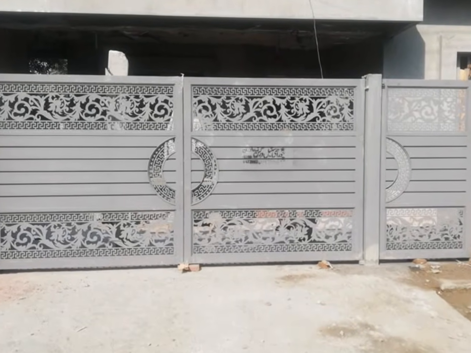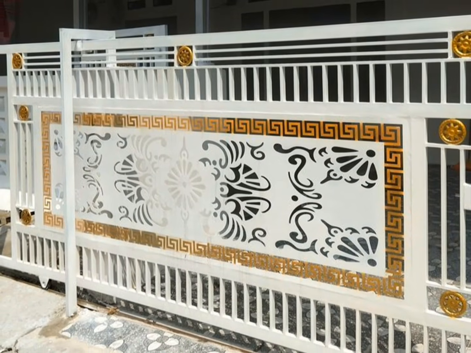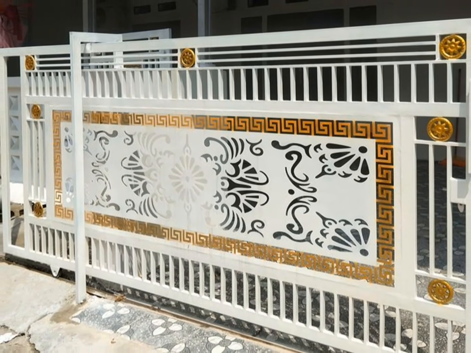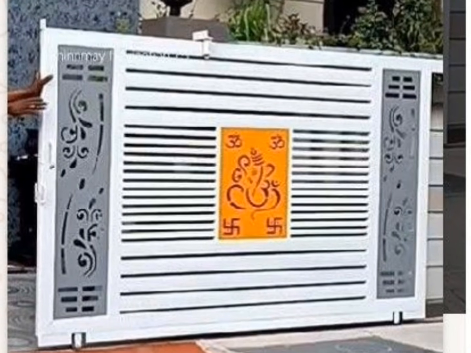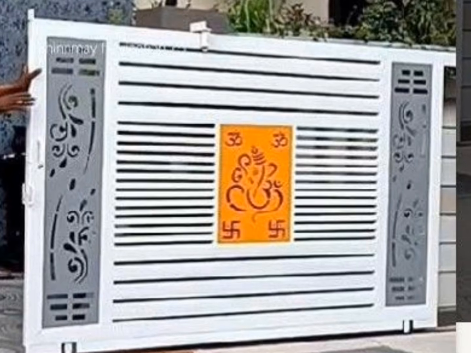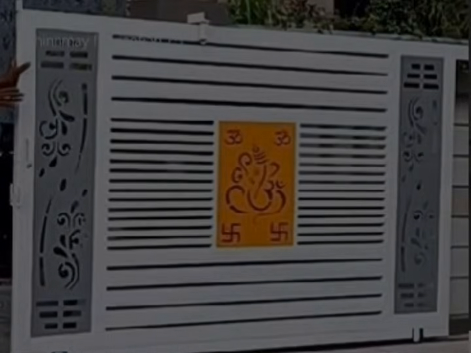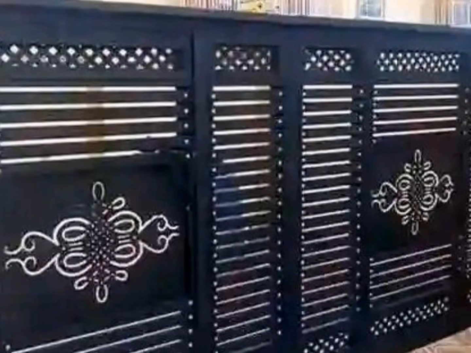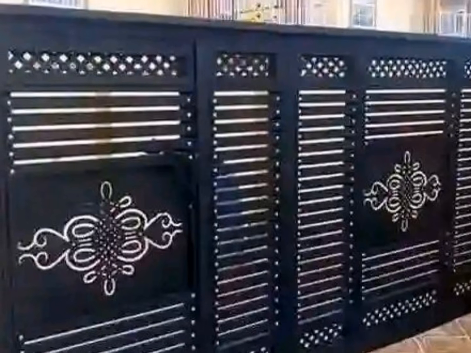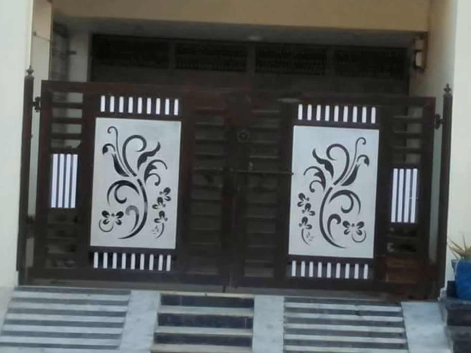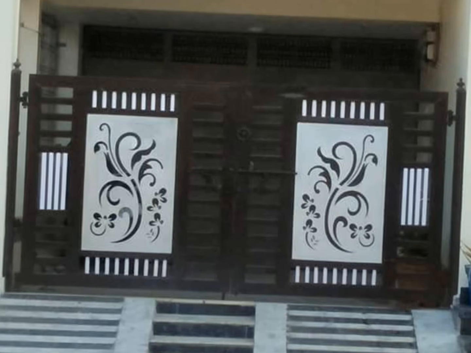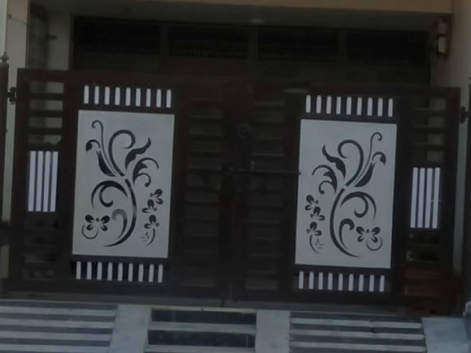One major advantage of MS gate is durability. So friends, now let's discuss the price. For an MS gate, there are some materials required. This includes MS square pipes, MS flats, and basic structural framework. This is the standard average weight for a normal design gate. For a normal gate design, approximately 4 kg of material is required per square foot.